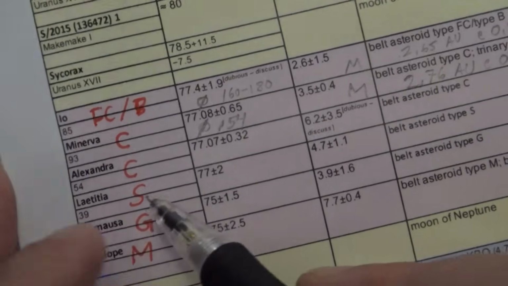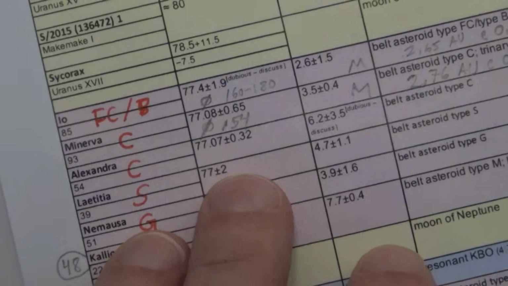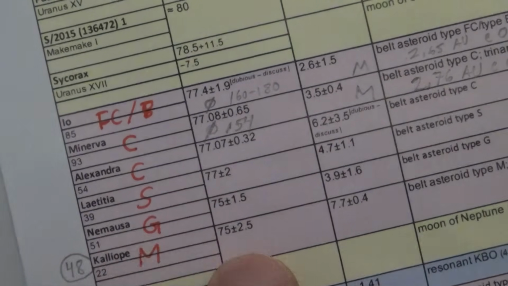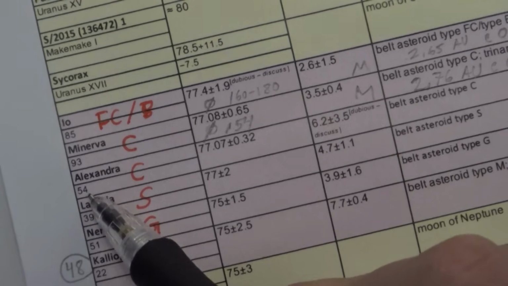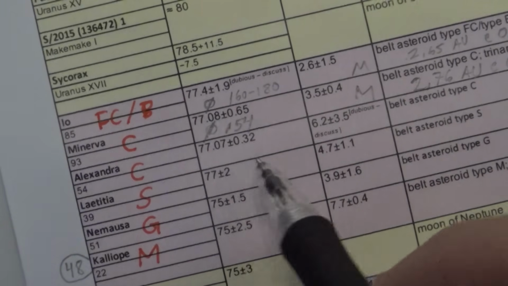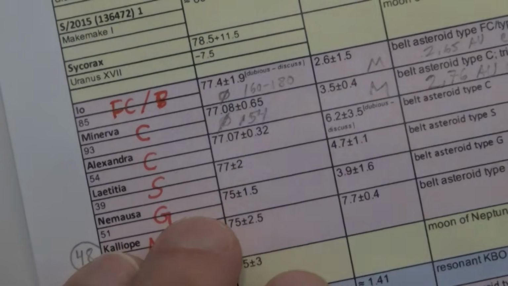The next one is Alexandra, another C-type asteroid. Number 54, Alexandra. 54 indicates it was the 54th discovered asteroid, I think. And dimensions here on Wikipedia. It says mean diameter 154 kilometers.